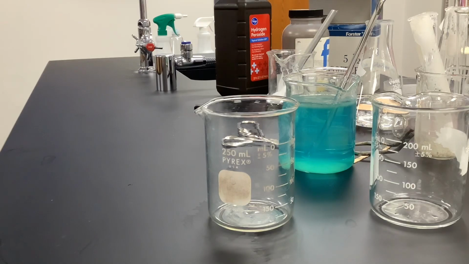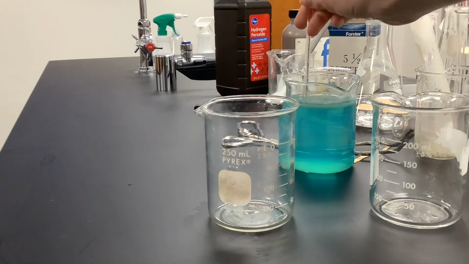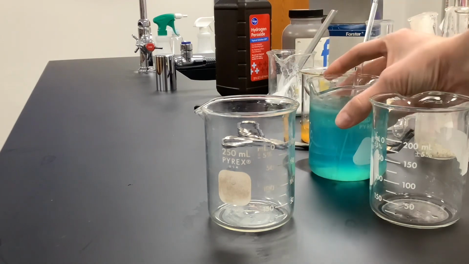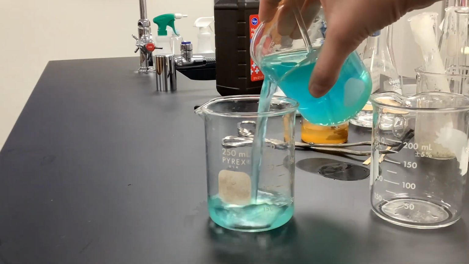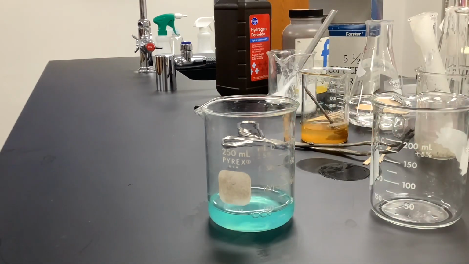All right, so here's what we're gonna have going on here. This that I've got in the back right there, that's copper sulfate. I've just got a lot mixed up because then I can use it for every class. So we're gonna put a little bit of that in a beaker. And that's about all we'll need.